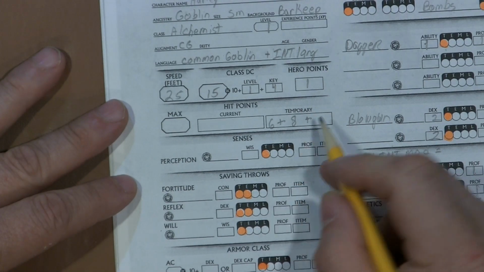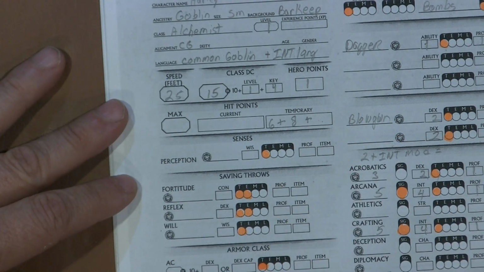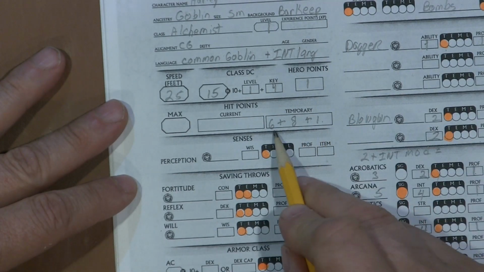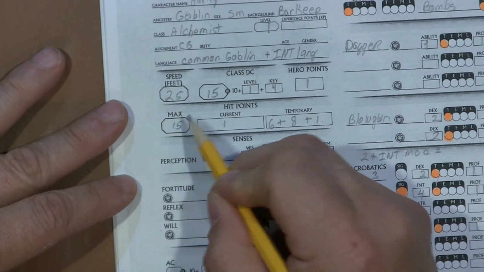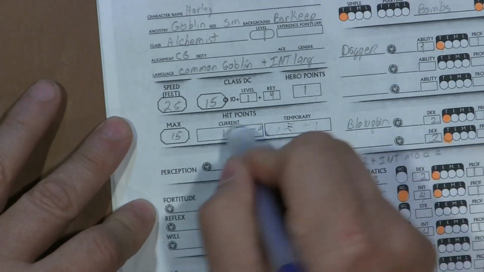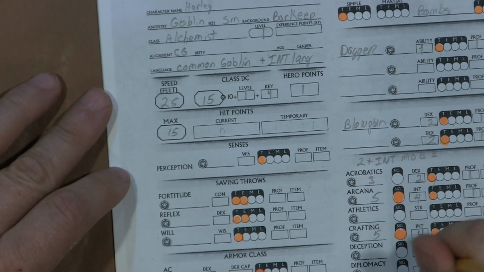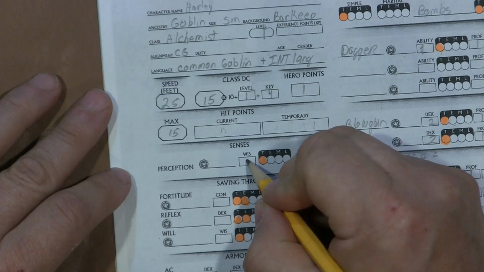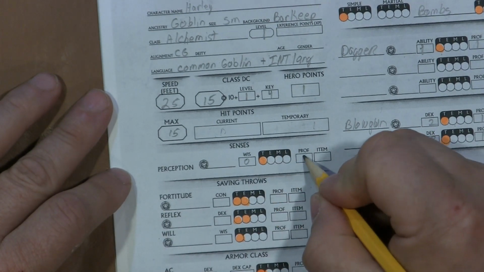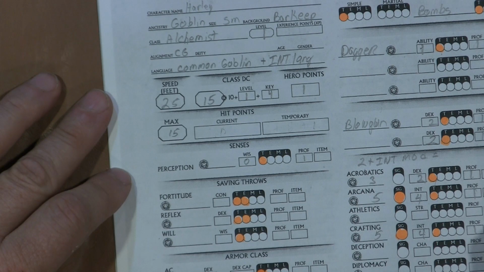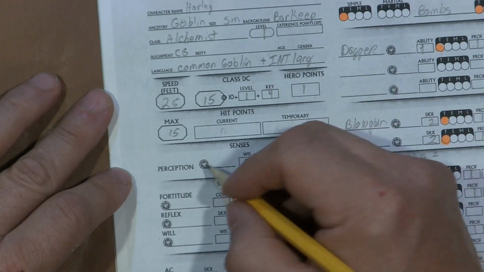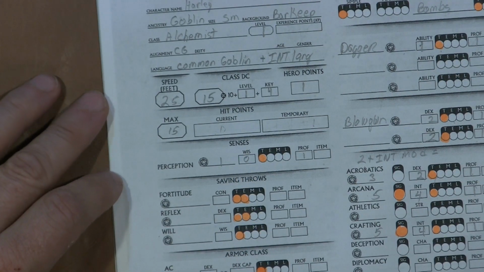My hit points are going to be 6 plus 8 plus my Constitution modifier of 1, which is 15. And then I can take that out of there. And then my Perception. So my Perception is my Wisdom modifier of 0 plus my Proficiency of 1. My Perception is 1. Why did I get 2? What did I do different? I cheated last time I made my character. That's what I did different.